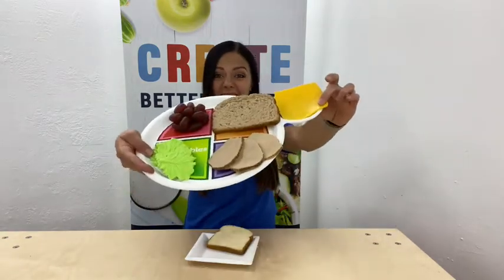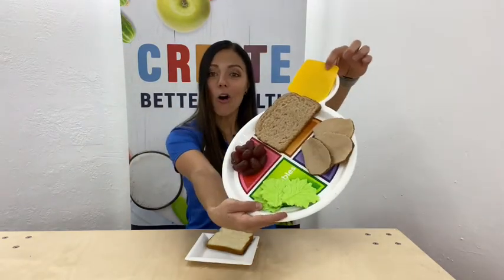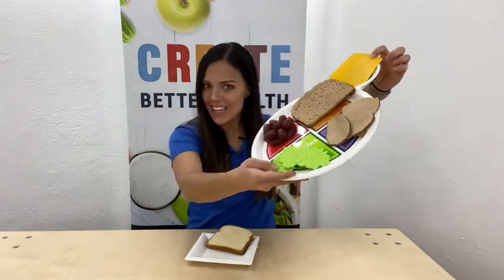As you can see, this lunch was a MyPlate happy meal. We had all of our food groups in this sandwich. And this would give my body lots of nutrients and lots of vitamins and energy for recess and for the rest of the day.